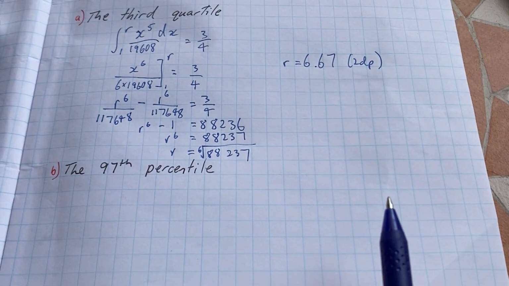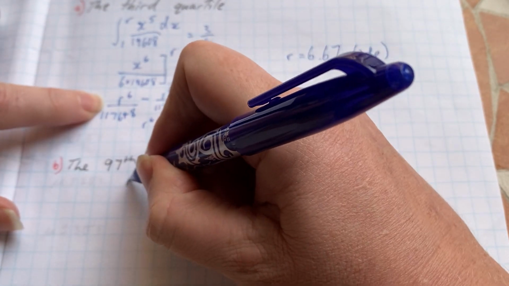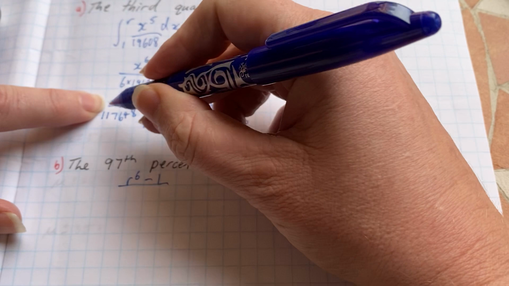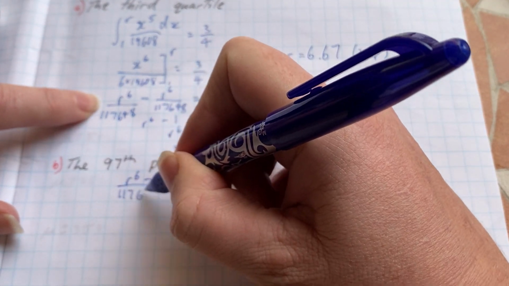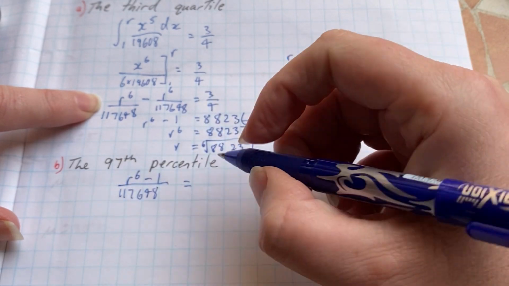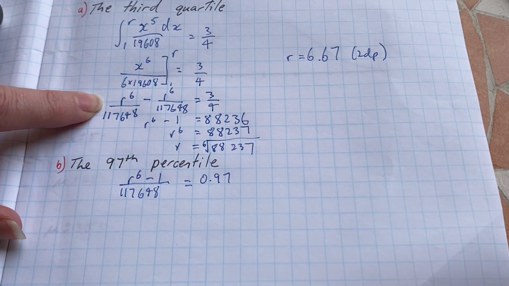Okay, so the 97th percentile. So let's go back to this line here. That's our CDF. So r to the 6 minus 1 to the 6, which is 1. I'll just put those both over 117648 since it's a common denominator. Equals now, instead of 3/4, 97th percentile, 0.97. I'm just solving that in exactly the same way.